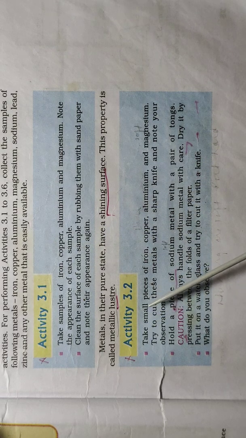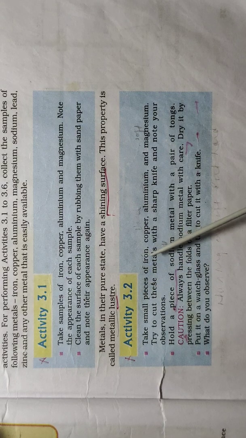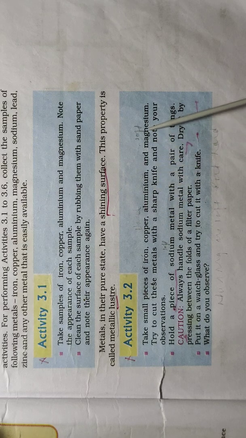Now, second activity, activity 3.2. This activity shows that most of the metals are hard and a few metals are soft. For this activity, we need to take small pieces of iron, copper, aluminum and magnesium. We should try to cut these metals with the help of a sharp knife.